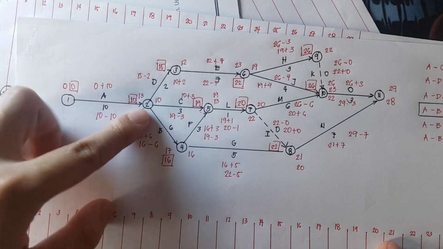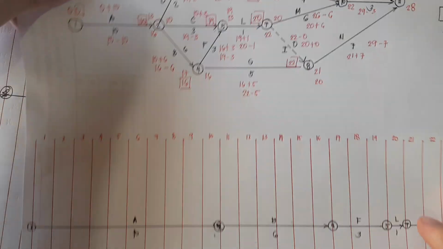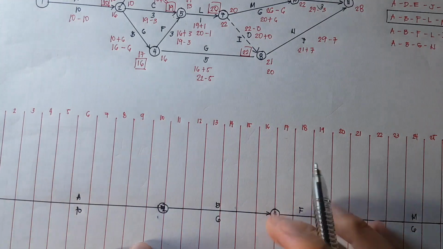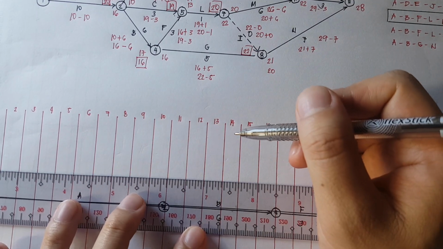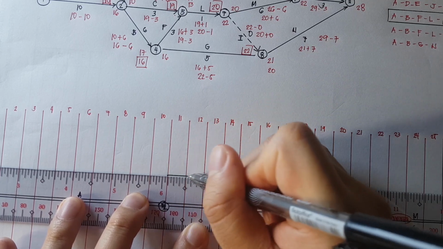So we have here activity C is dependent on activity A, and it is just 3 days. Activity A will be finished on the 10th day. Therefore, we can start our activity C here. And its duration is 3 days.